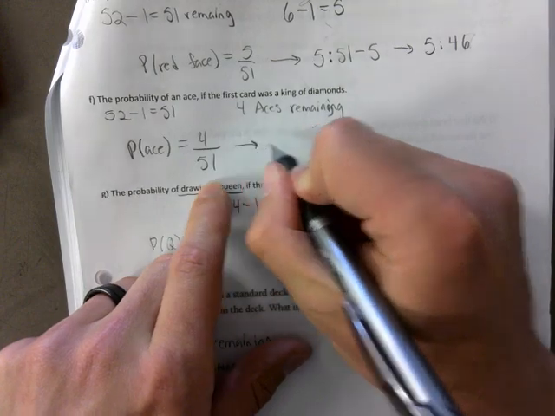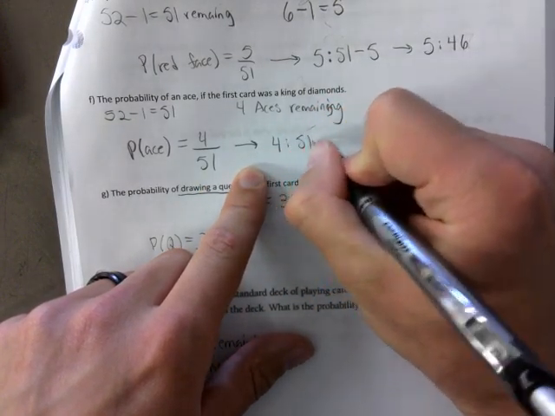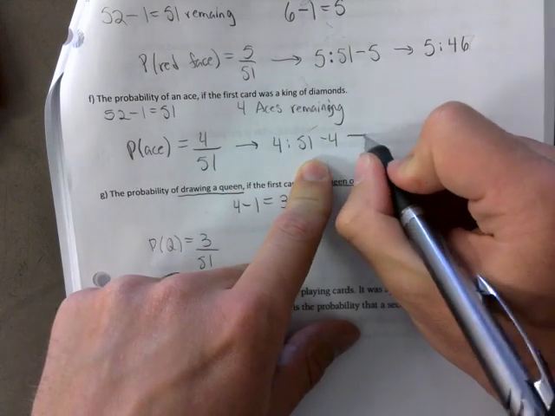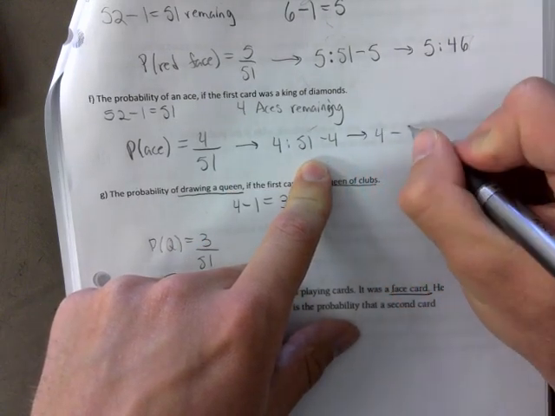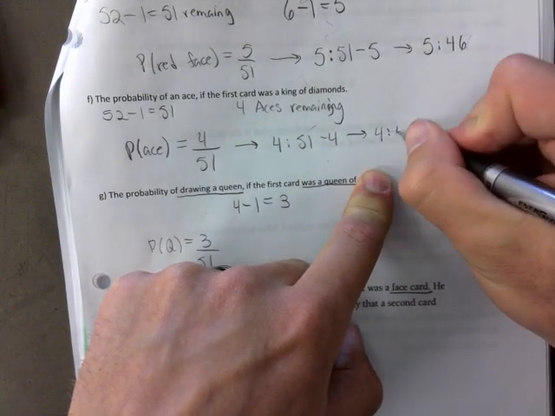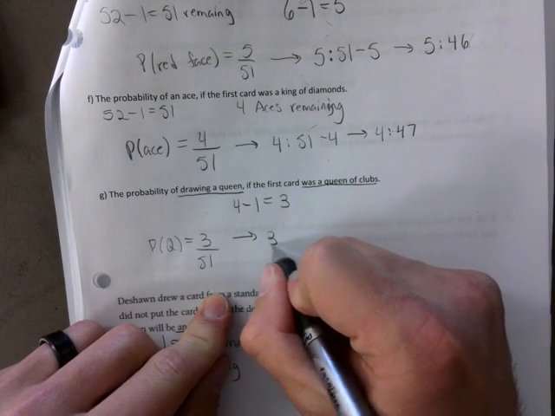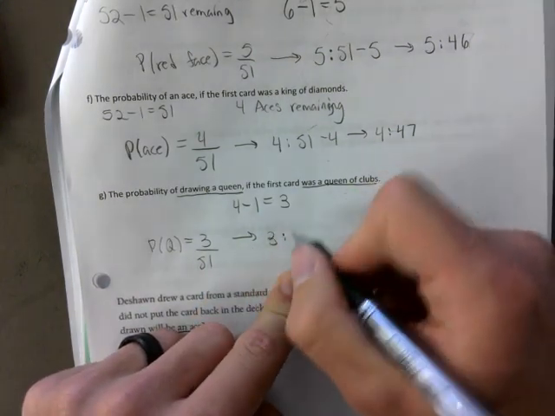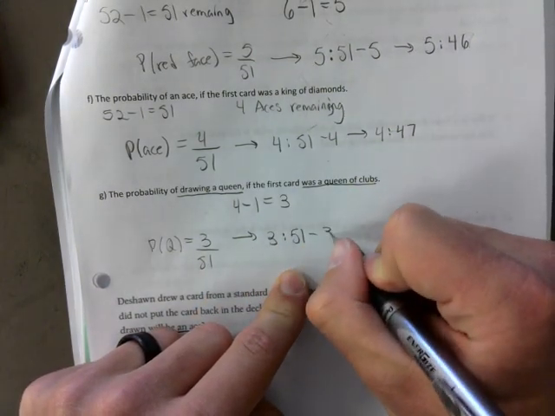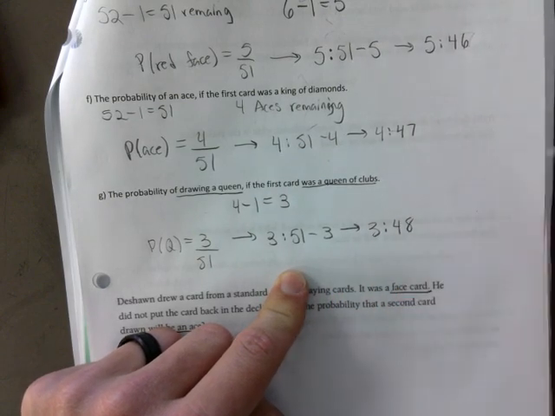And then for this one, it would be 4 to 51 minus 4, so it would be 4 to 47. And this one would be 3 to 51 minus 3, so 3 to 48.